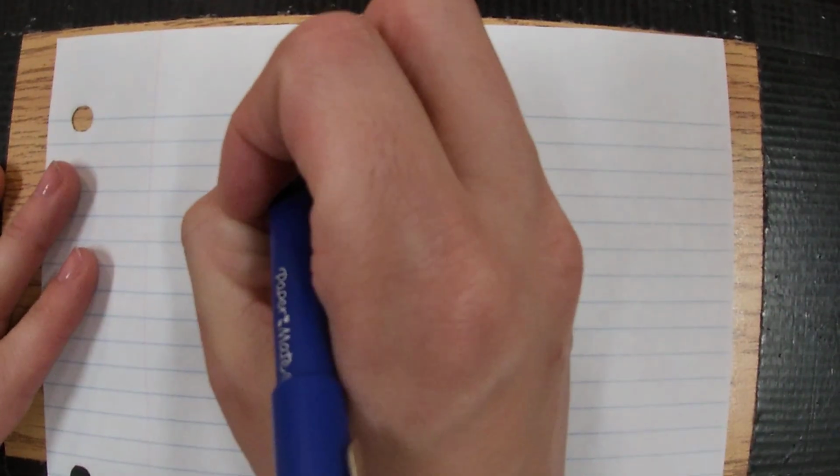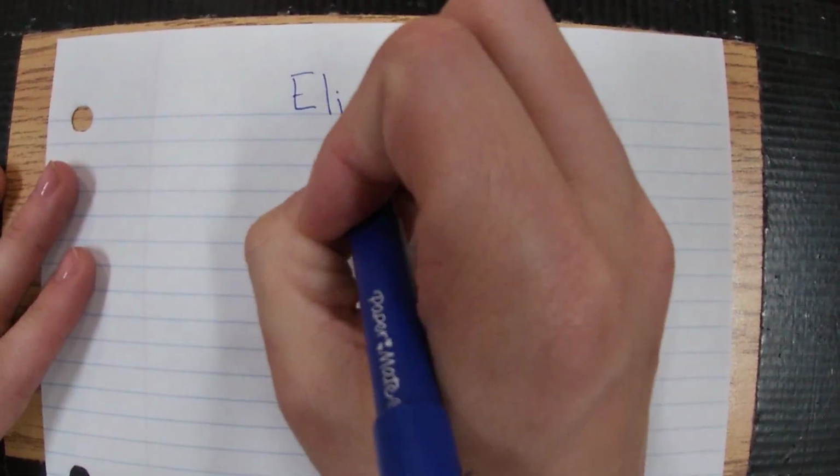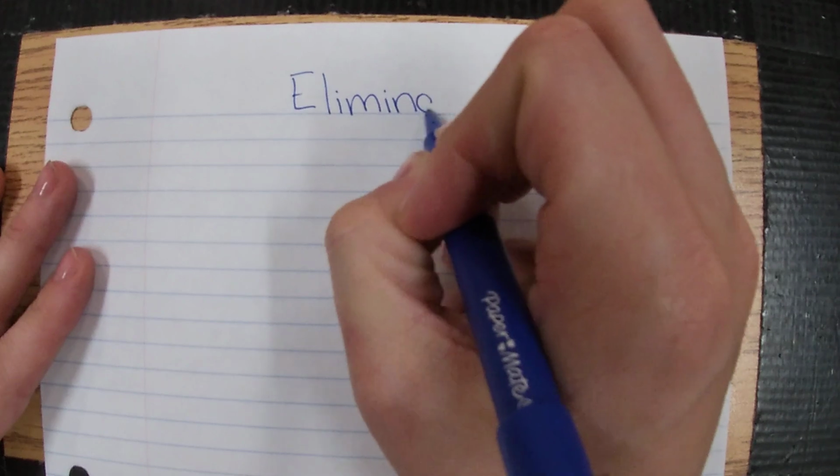Today we are going to look at our third way that we can solve systems. So we've talked about how we can solve systems by graphing. We've talked about how we can solve systems by substitution. Our final method that we are going to look at is solving systems by elimination.